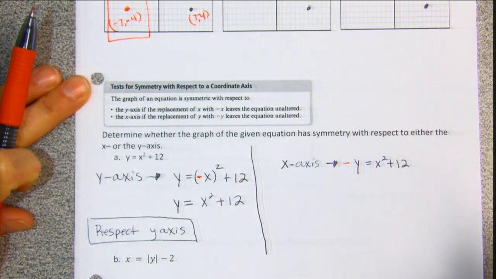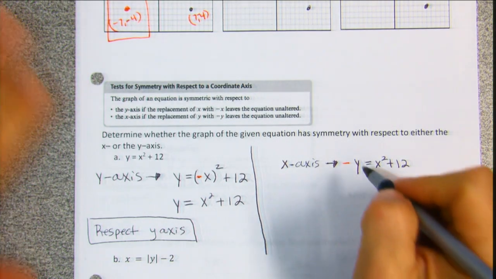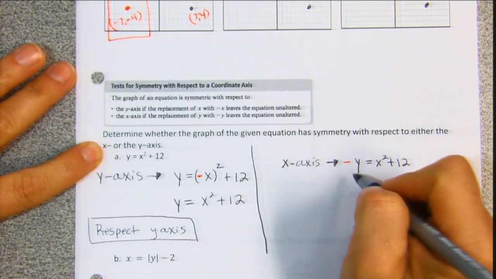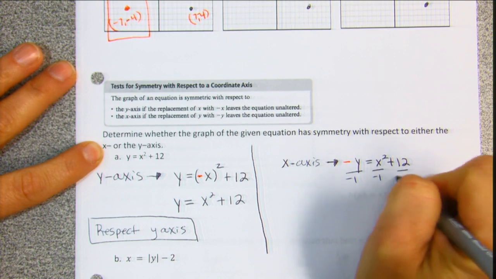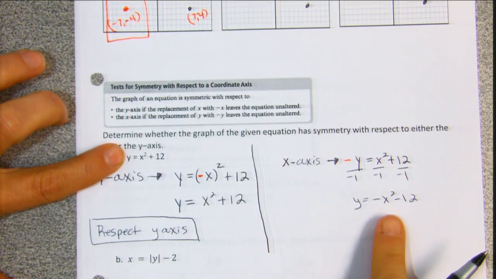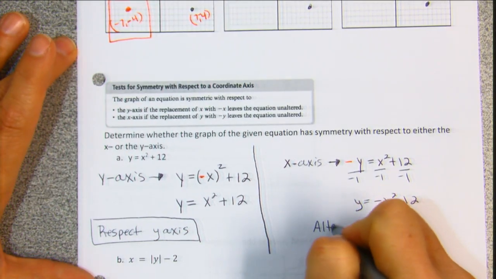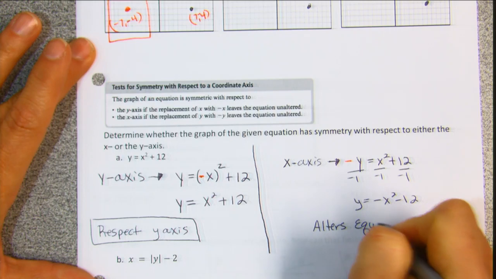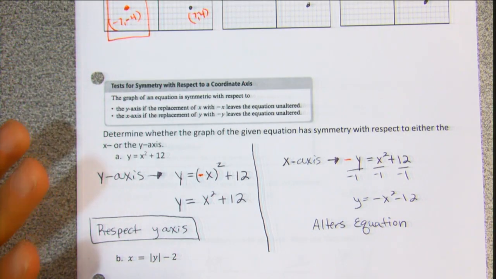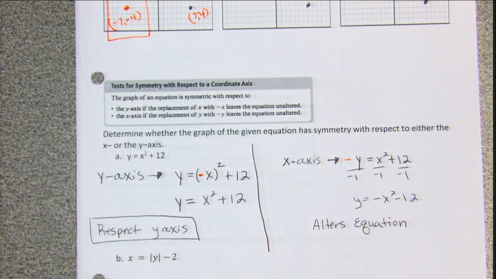And then, again, when I say simplify the variable part, I'm trying to make it match this, so I know I don't want a negative y, so I divide everything by a negative 1. And do you see how the signs all change to the opposite of what we need over here? So we would say that alters the equation by changing that variable y to a negative. It alters the equation, so it could not be in respect to the x-axis. So sometimes you're going to check it, and that's going to happen. The first one isn't always going to work out.